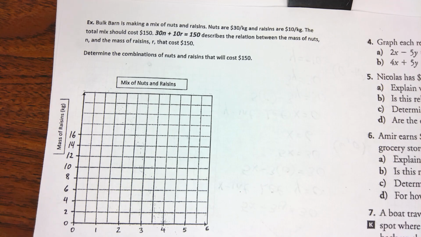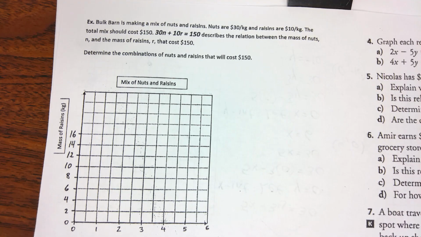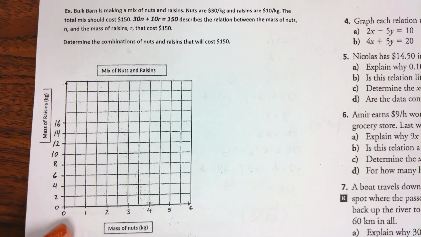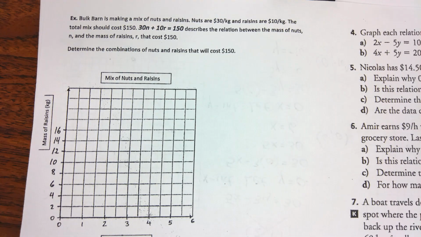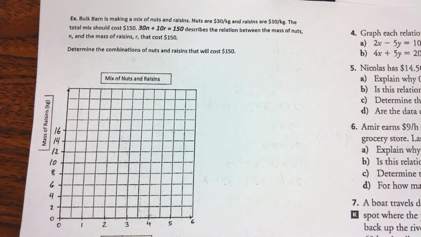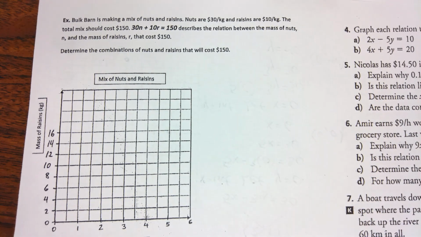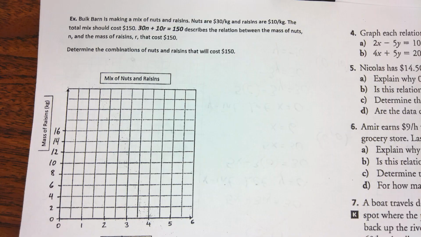Okay, so nuts are usually the more expensive items in there, and the cheaper thing is raisins. One last word problem. Someone requested Bulk Barn to make a trail mix of nuts and raisins together. Because nuts are so expensive and raisins are so cheap, when you mix them together, you want to make a reasonable price. So what is a reasonable price?